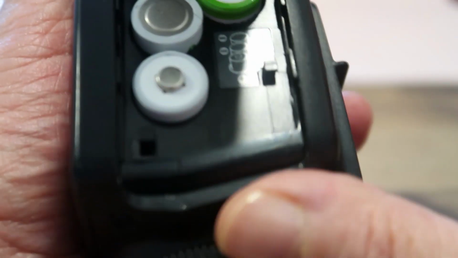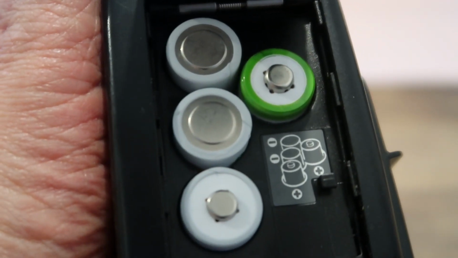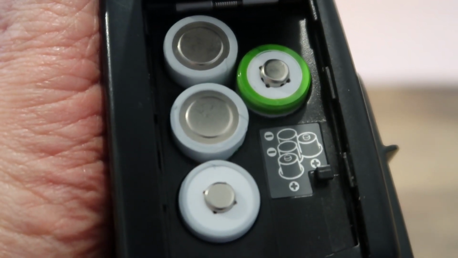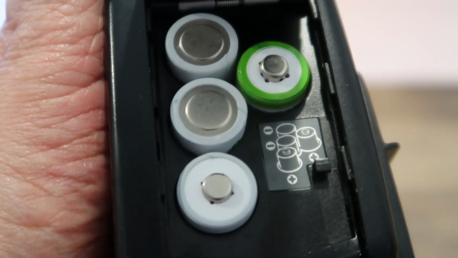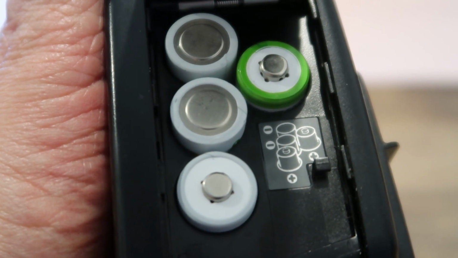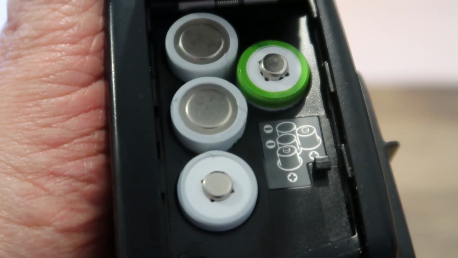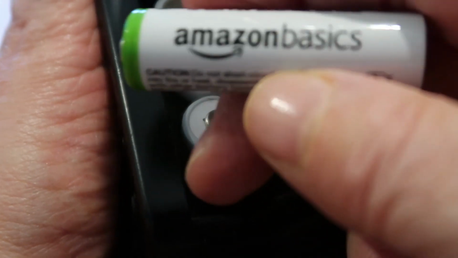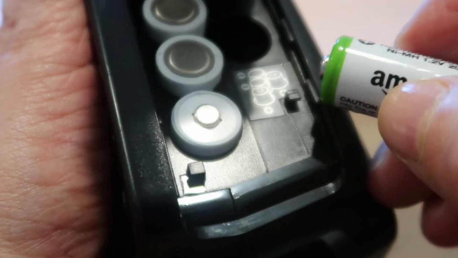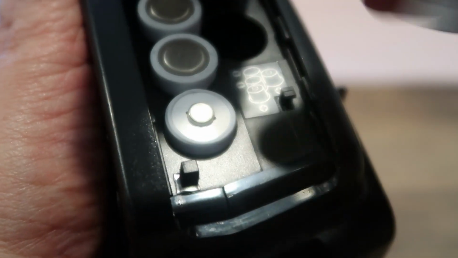So for these flashes, it takes 4 AA batteries. It's always best to use rechargeable batteries, because they do run out very quickly and it'll cost you a fortune if you keep buying them. So it's always best to have them on charge when you're not using them, so they're always there when you need them. These particular batteries are Amazon's basic batteries, and they come with the charger when you buy them.